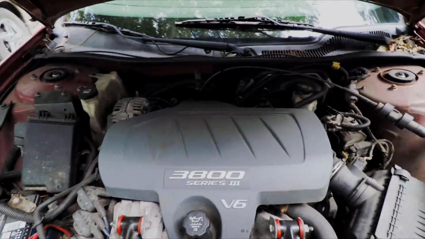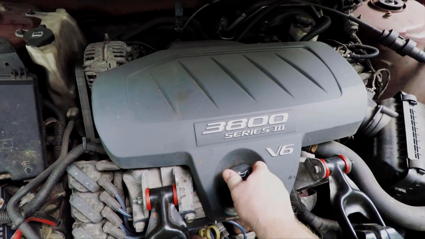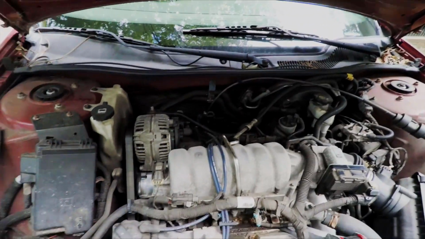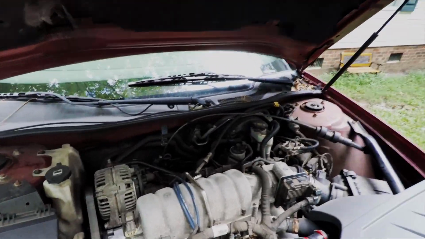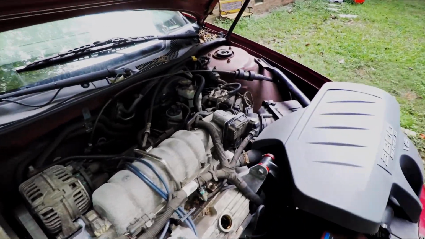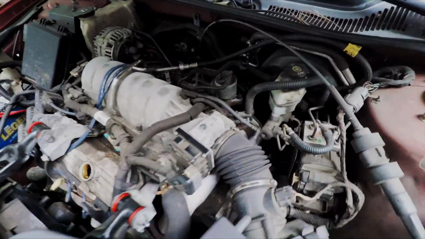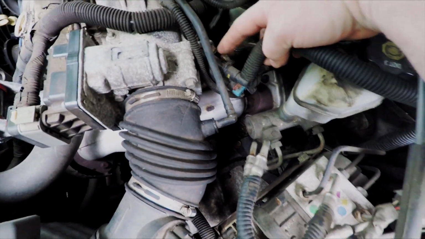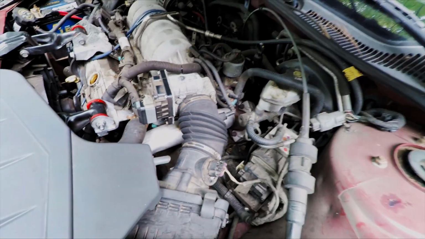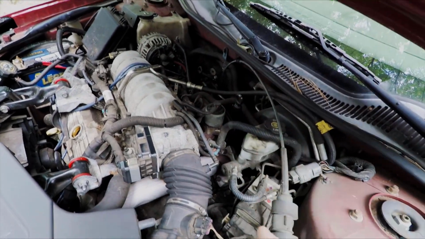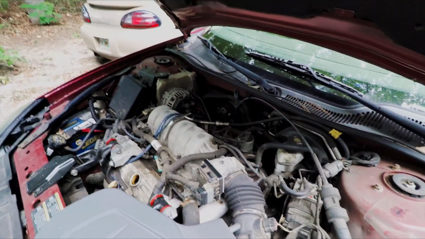In Grand Prix with this appearance cover on, it's not the easiest thing to see, so let's just get this out of the way. In this particular car, the way this works is you will have a vapor line that comes up right here on this car, and you'll see it goes into this. This is actually your purge solenoid, and that is where the fuel vapor is introduced into the intake track under the right circumstances.